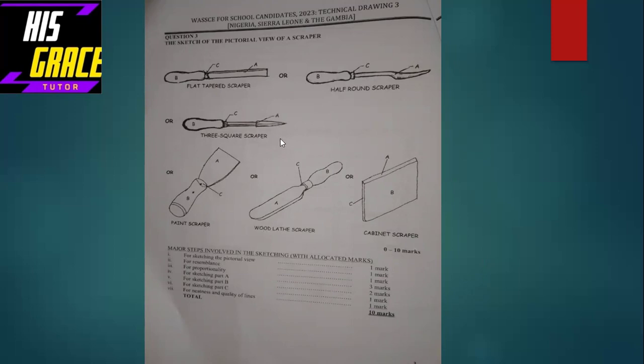Okay. So any candidate that sketches this, this is the allocated marks for anyone that particular student might have sketched. So okay, Roman 1 says for sketching the pictorial view, 1 mark. For resemblance, 1 mark. For sketching part A, 1 mark. For sketching part A is 3 marks. Okay. For sketching part B, 2 marks. For sketching part C, 1 mark. For neatness and quality of lines, 1 mark. So all the marks here added together give us 10 marks.